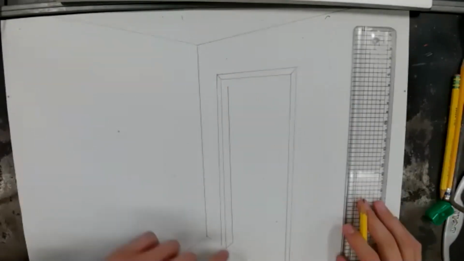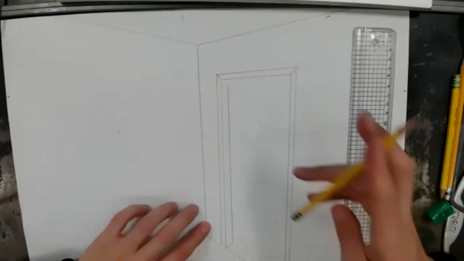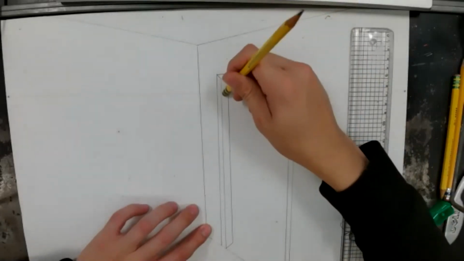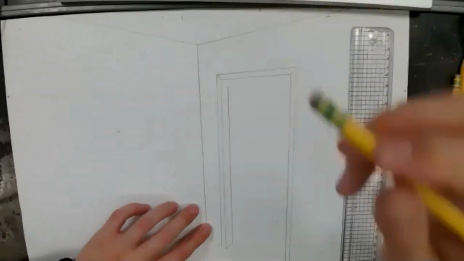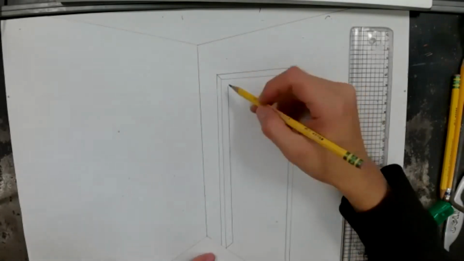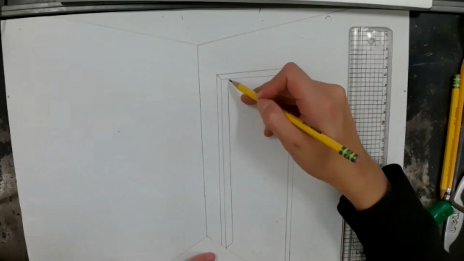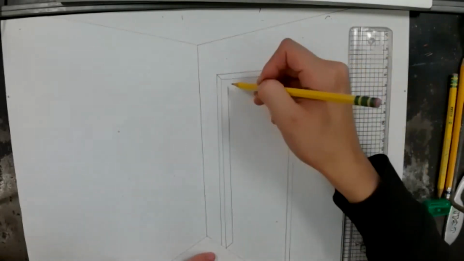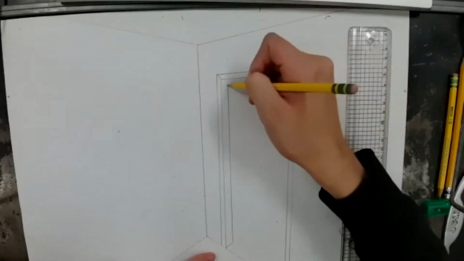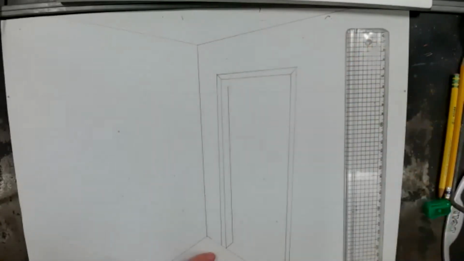Okay, so you can already see the thickness. And I'm going to erase the horizon line. Okay, but I didn't go all the way to the top because you could still see the frame from the inside, okay?